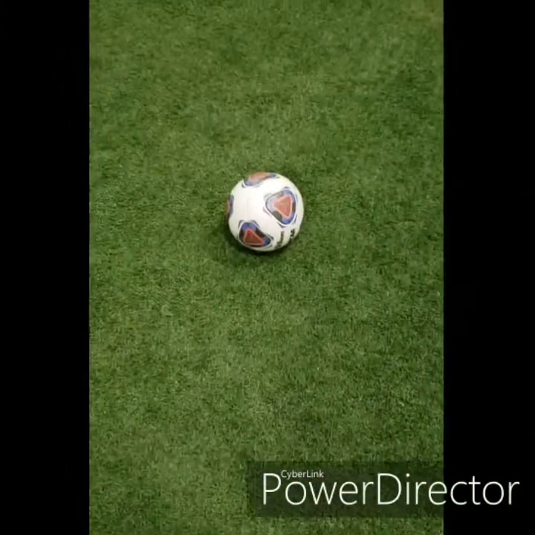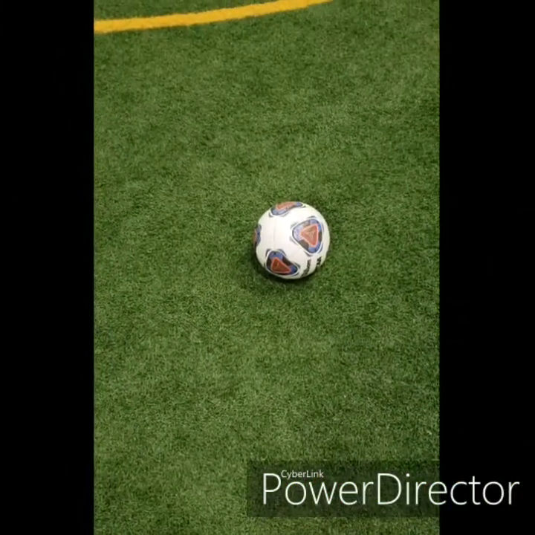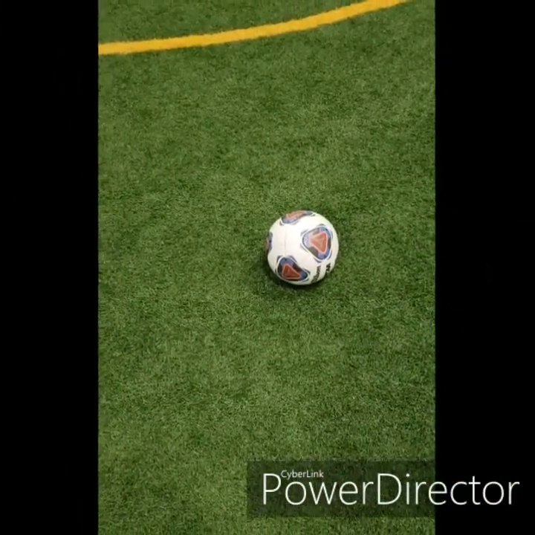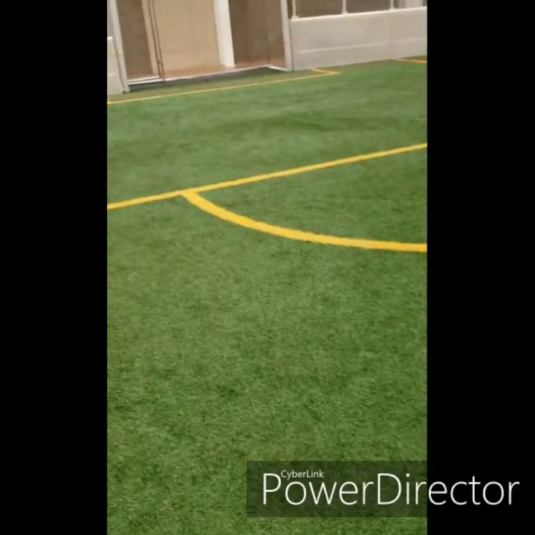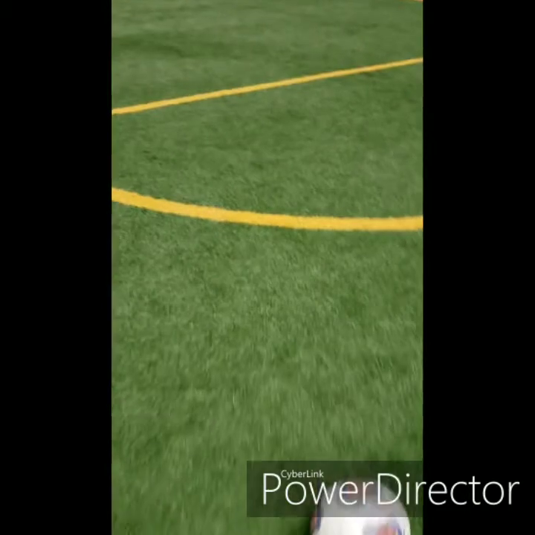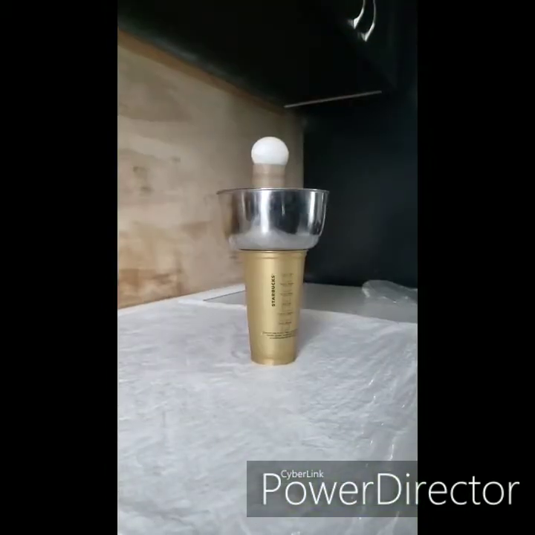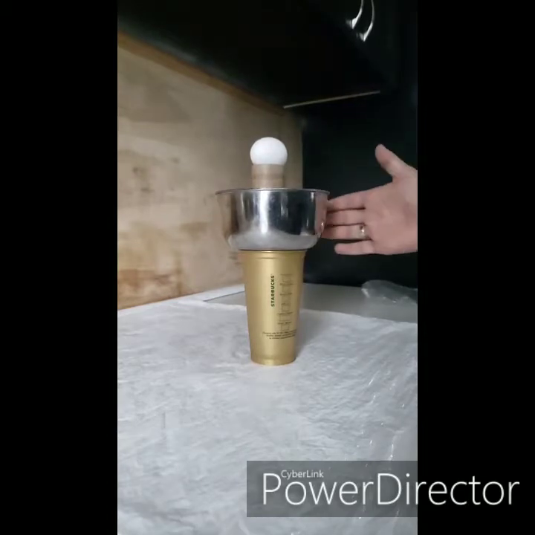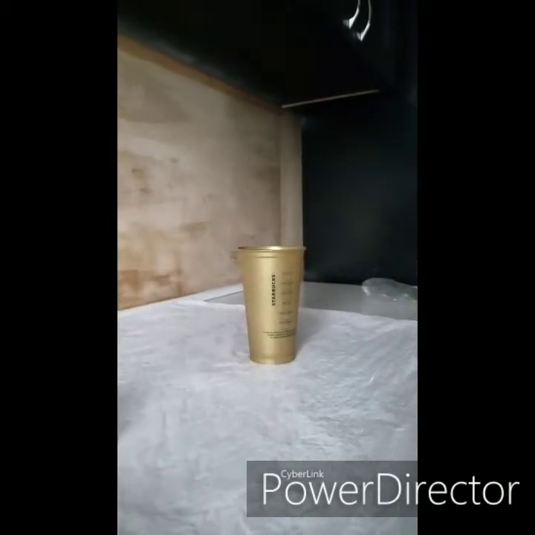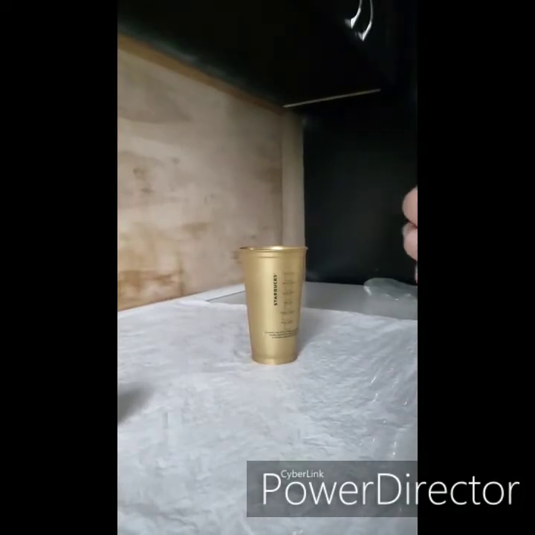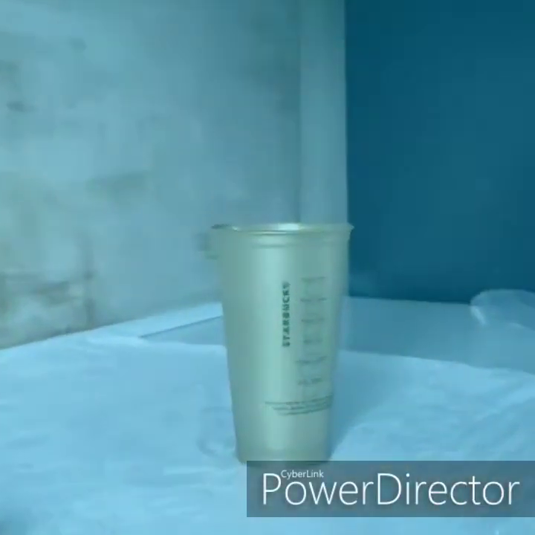In the first example, we see that the soccer ball is at rest. The soccer ball will stay there unless an unbalanced force acts on it, which my kick acts as. In the second example, you can see that the egg has inertia because it doesn't want to move, and that's why it falls straight down into the cup of water instead of flying sideways with the bowl.